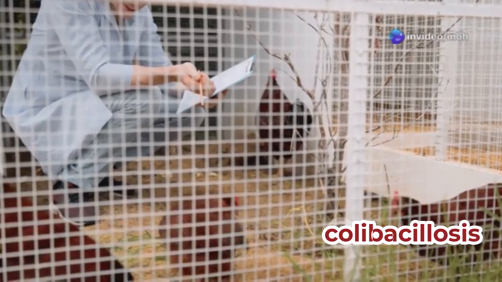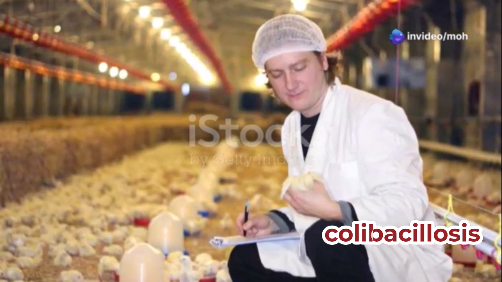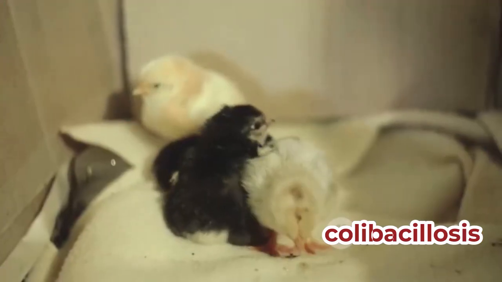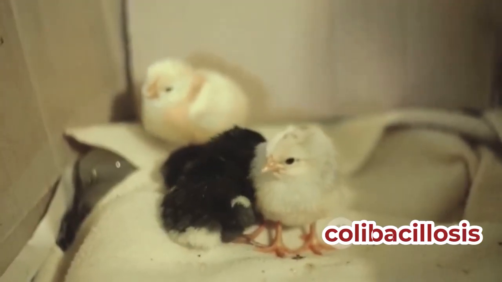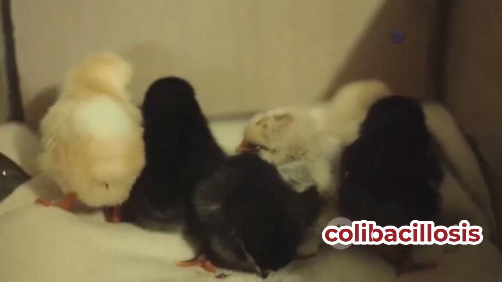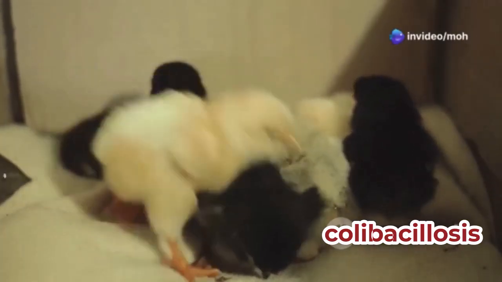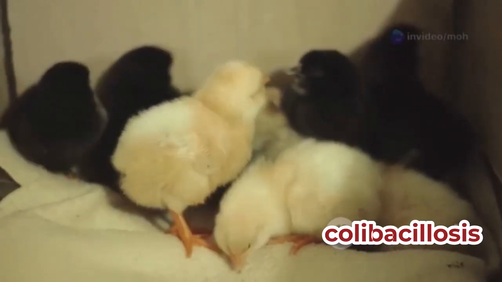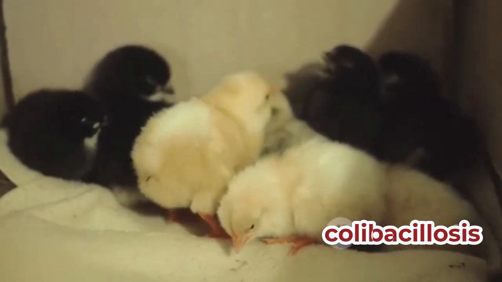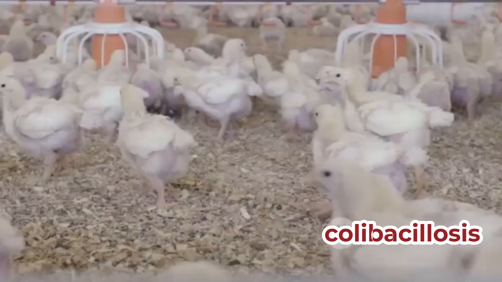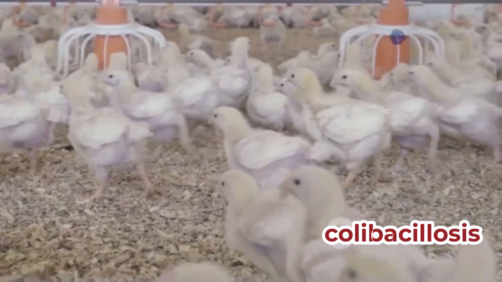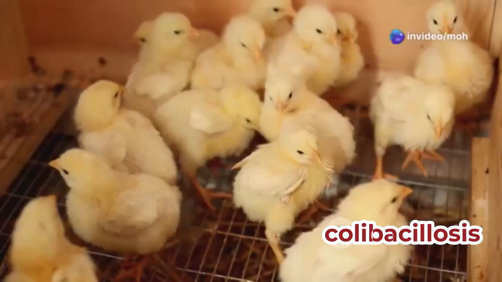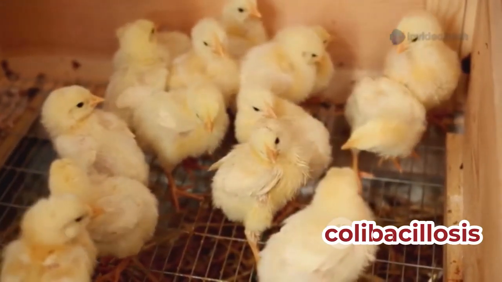Beyond systemic infections, Colibacillosis frequently appears as localized infections, targeting specific areas of the bird's body. In very young chicks, omphalitis or navel infection is a common problem. This occurs when APEC infects the unhealed navel shortly after hatching. Similarly, a yolk sac infection can arise where the bacteria colonize the remaining yolk material, a vital source of early nutrition. Both conditions often prove fatal for the young birds or lead to stunted growth and poor health in those that survive, representing a critical early life challenge for poultry flocks.